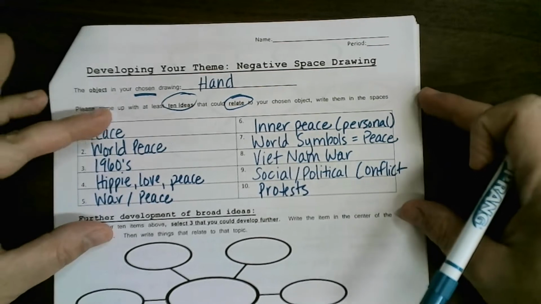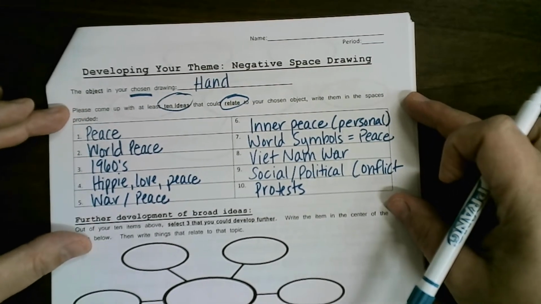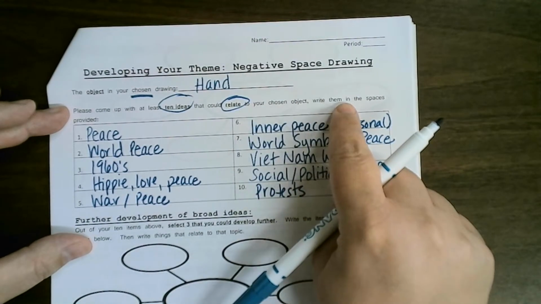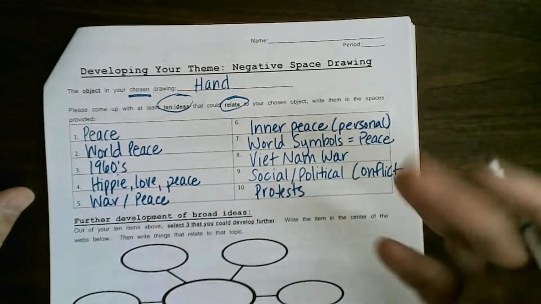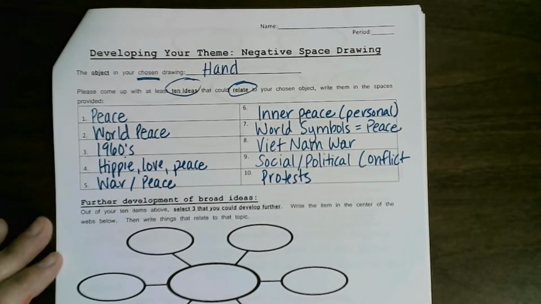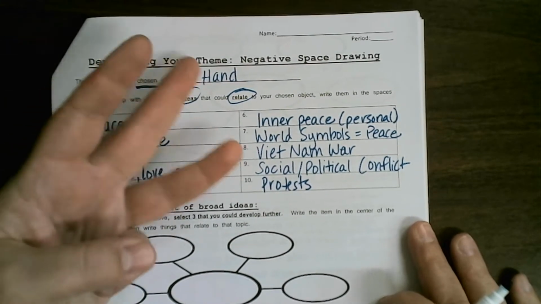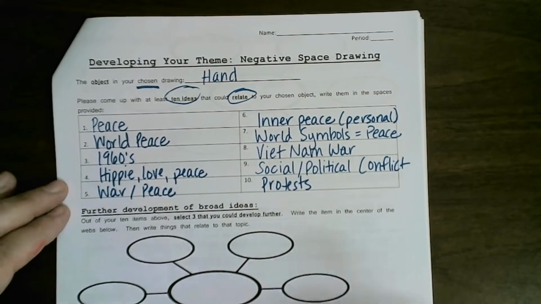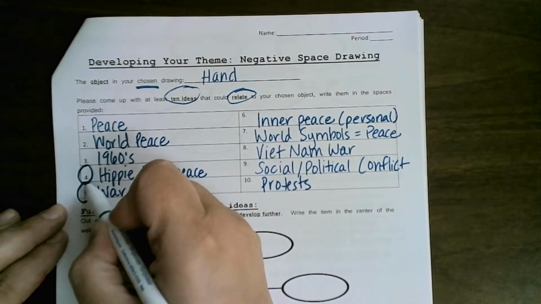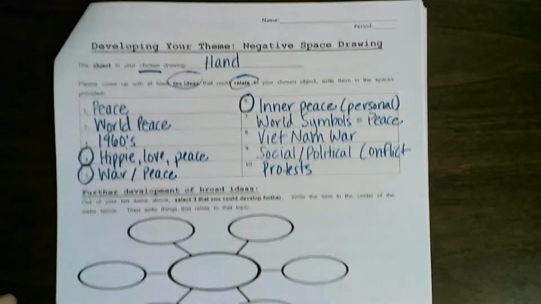So you're going to write down your own. Do not copy mine. You're going to write down whatever 10 ideas you can come up with for the guitar or the plant or the fish, or if you're going to do the hand, whatever your hand gesture is. You might have to do some research. Out of here, I'm going to pick my favorite 3. So I'm going to pick hippie love peace, war and peace, and maybe inner peace. Those are my top 3.